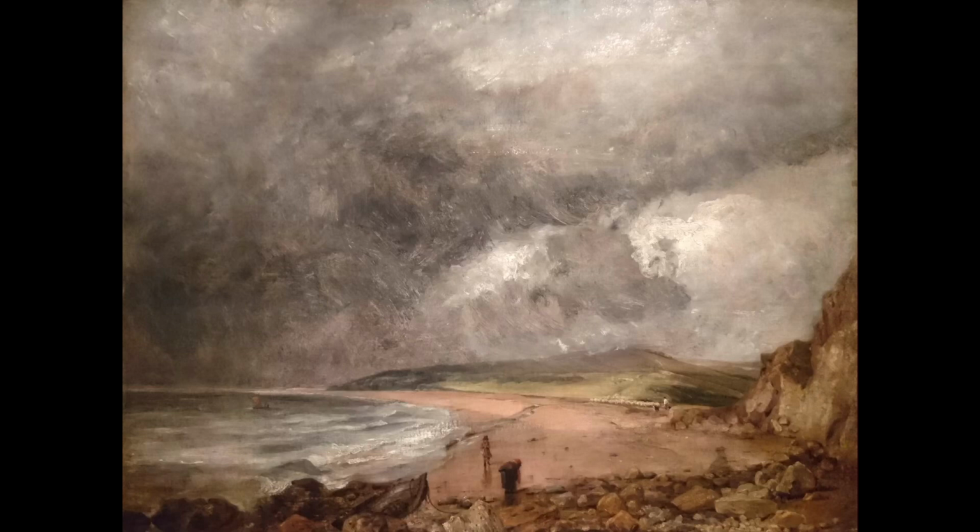Most importantly, this type of landscape was extremely new for its period, compared to all the idealized landscape paintings from the Baroque, Rococo, and Neoclassical periods.